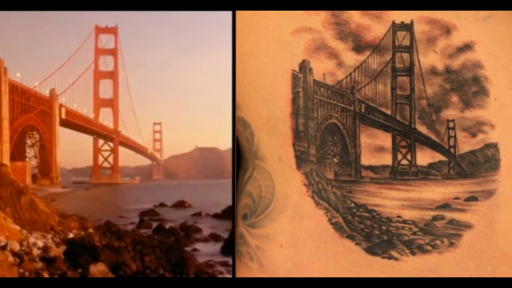Proportion. Tattoo artists use proportion to make the objects in their tattoos have a relationship with each other and a relationship with the picture as a whole. The artist here used perfect dimensions, making the tattoo look just like the reference photograph.